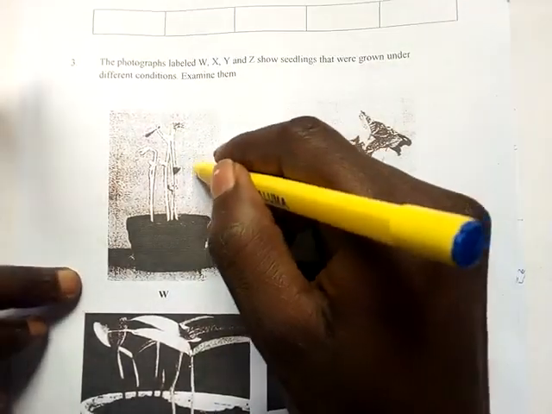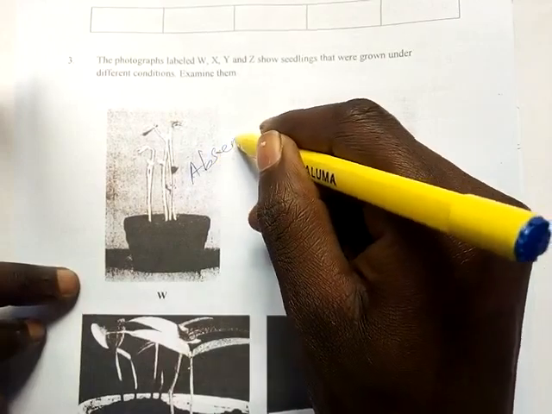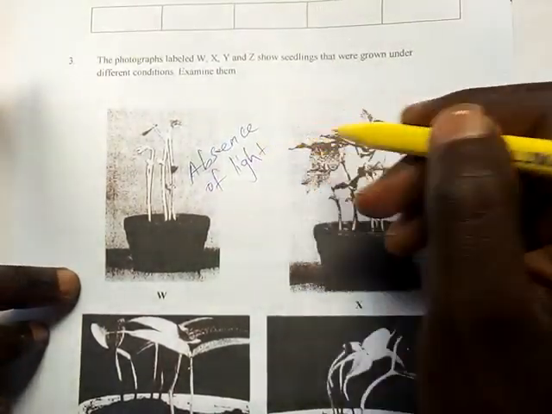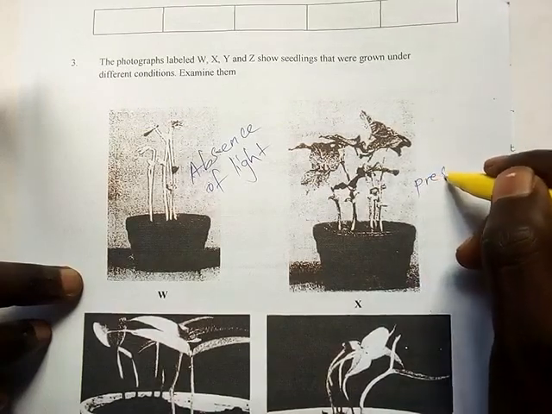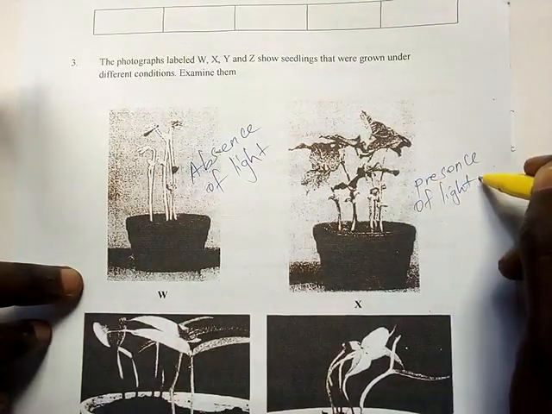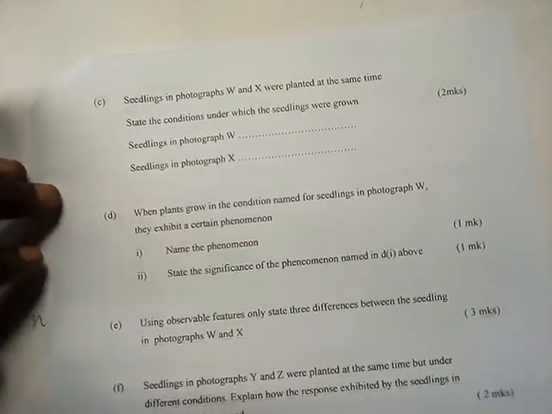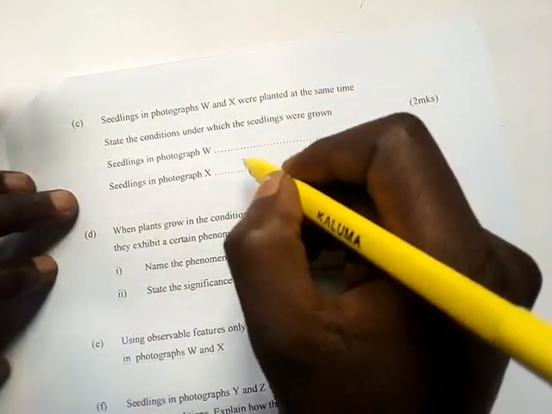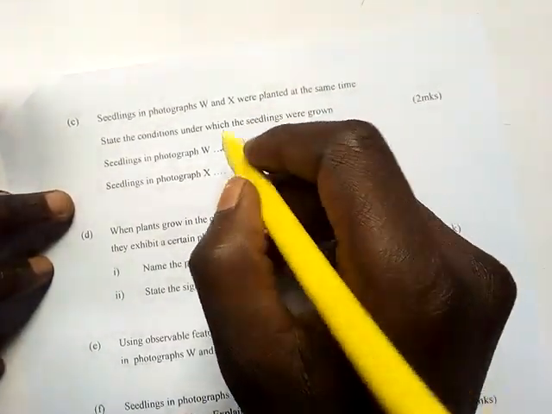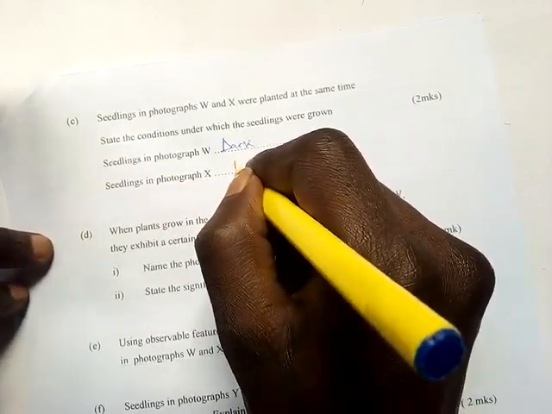Now this one was in the absence of light because it is very tall, and this one in the presence of light. Your answer will be: the seedling in photograph W was grown in the dark, while X was grown in light.